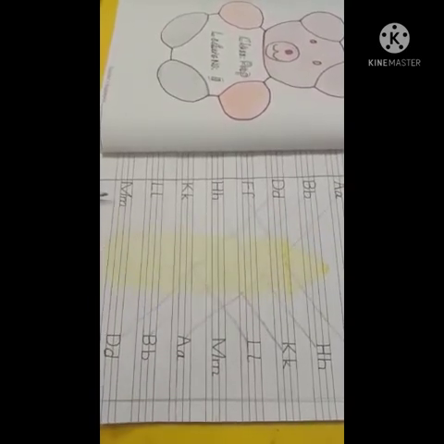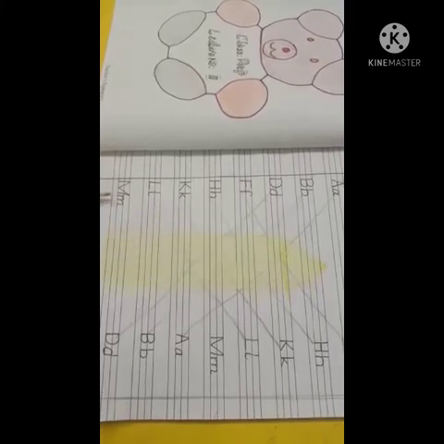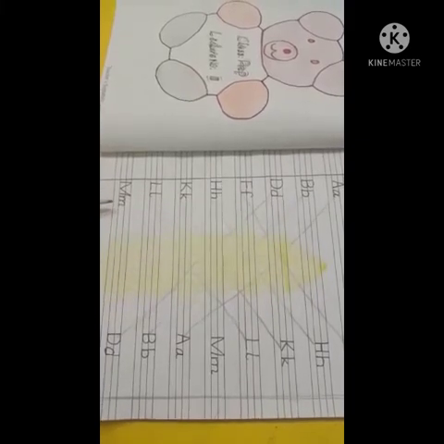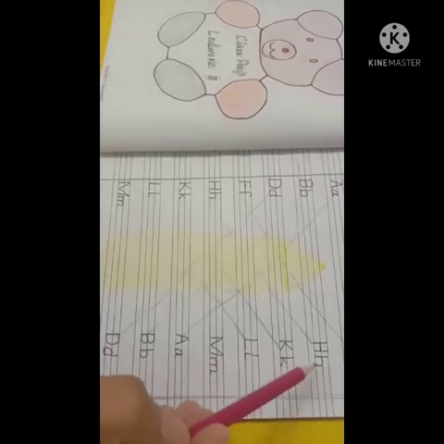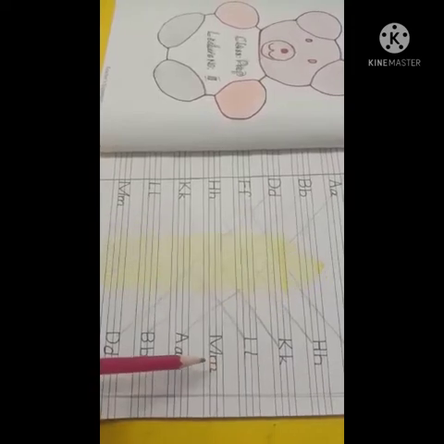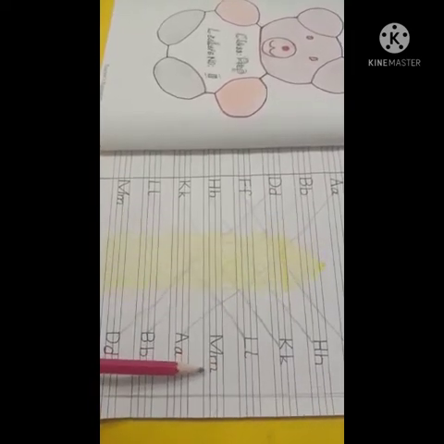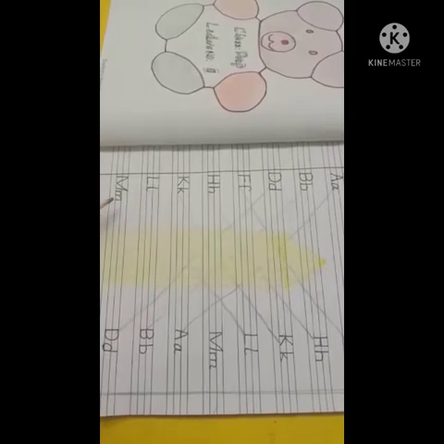Now last letter is M. Now we find in column B. This is M. Now we match M.